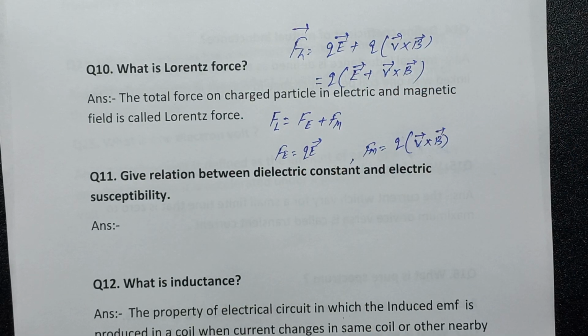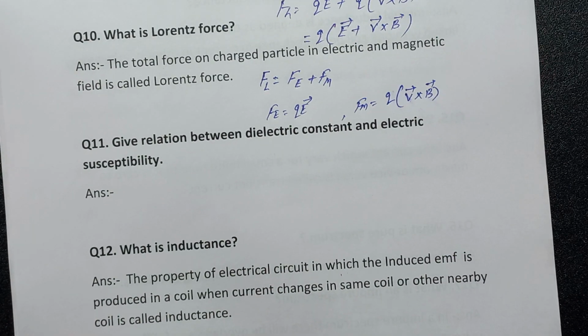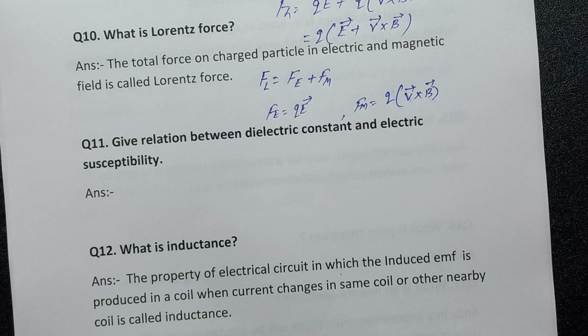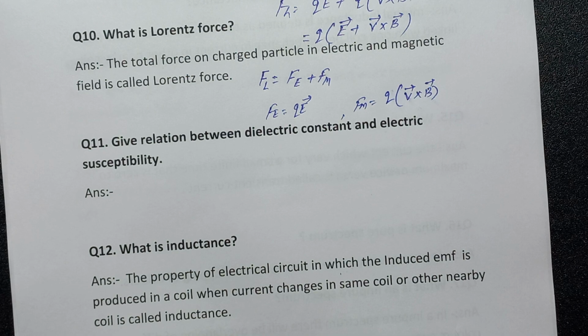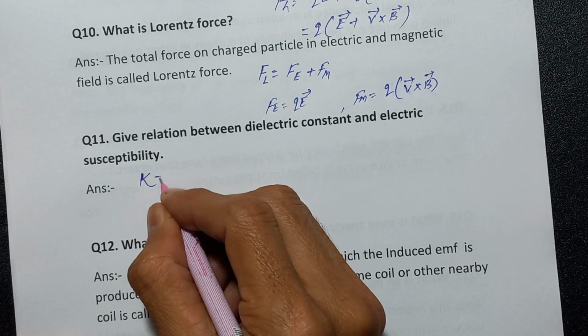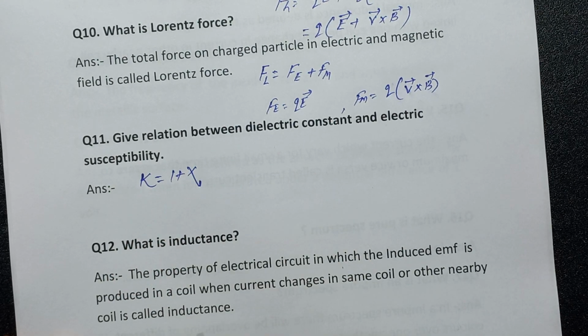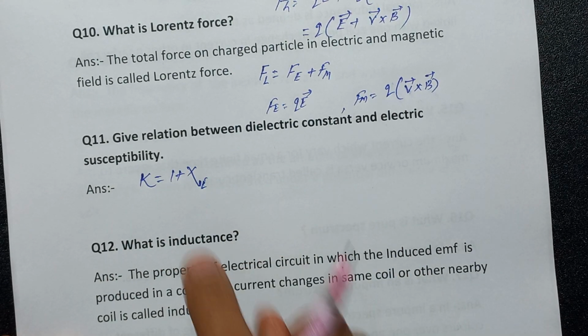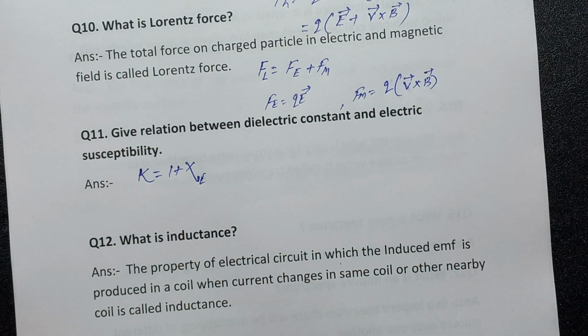This relation is known as Lorentz force. Give relation between dielectric constant and electric susceptibility. That is, K is equal to 1 plus chi. What is chi? It is known as electrical susceptibility.